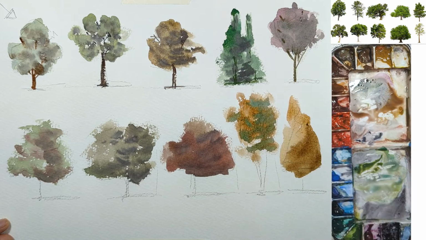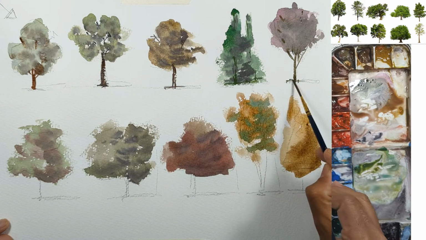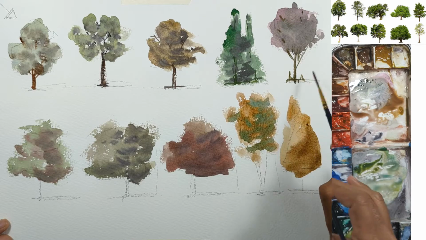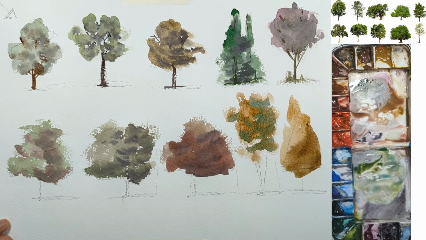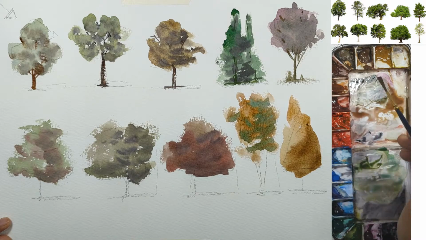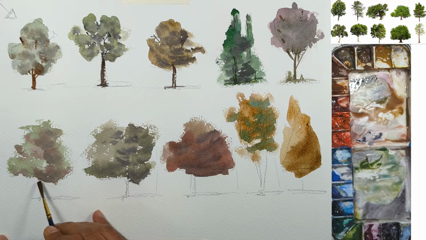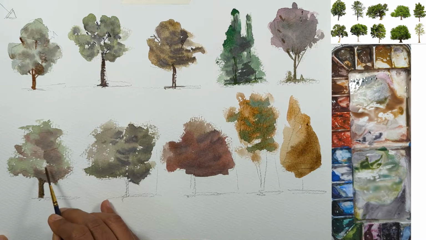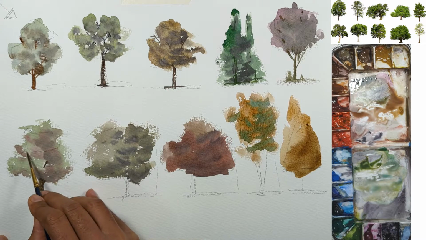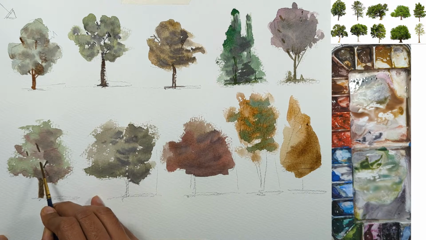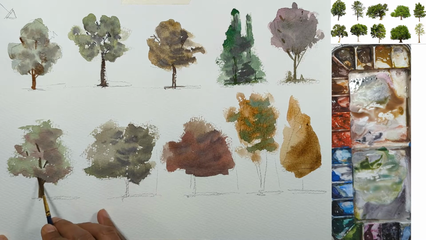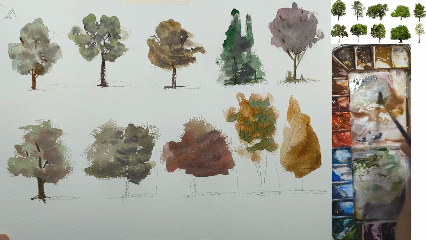I'm going to come back and then just darken it a little more. I'm using the fingers just to blot it, to just add a little more texture.